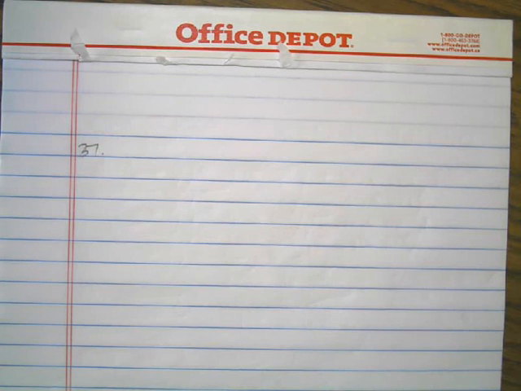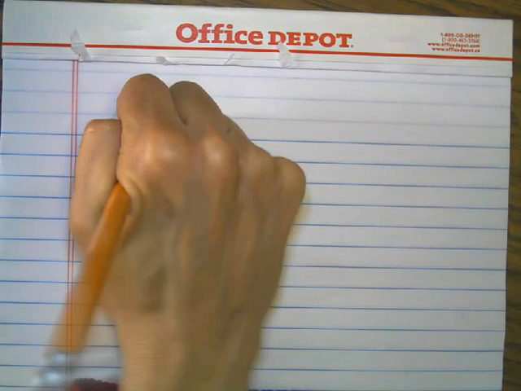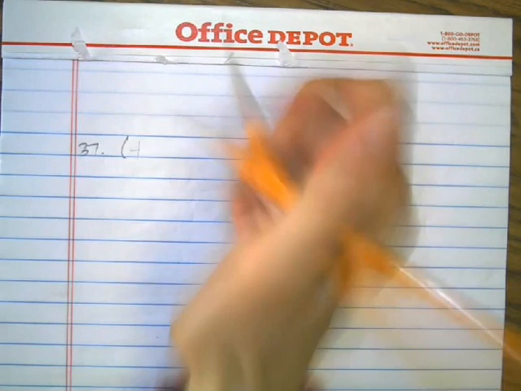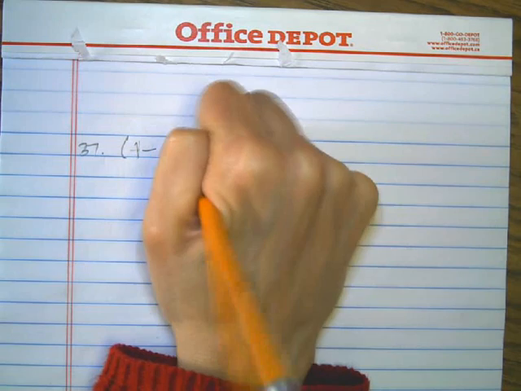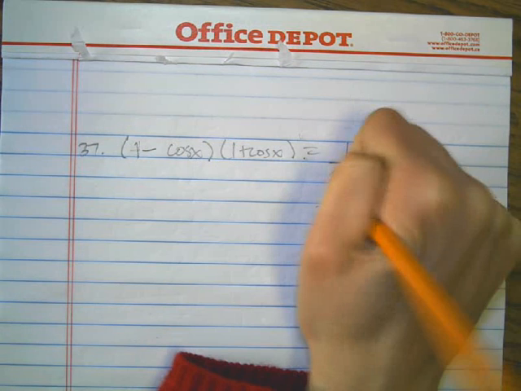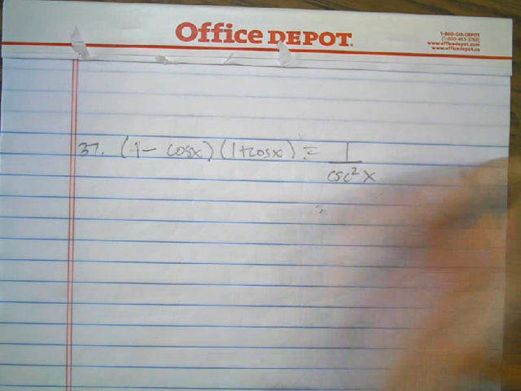So the next one I'm going to look at is 37, and it's (1 minus cosine x) times (1 plus cosine x) equals 1 over cosecant squared x.